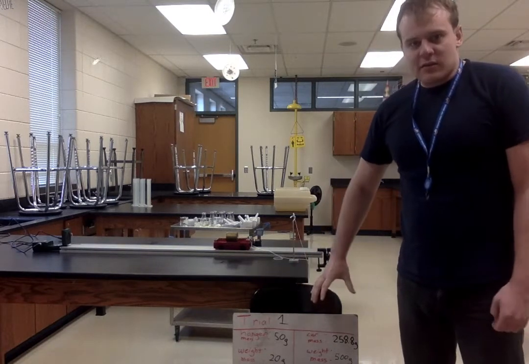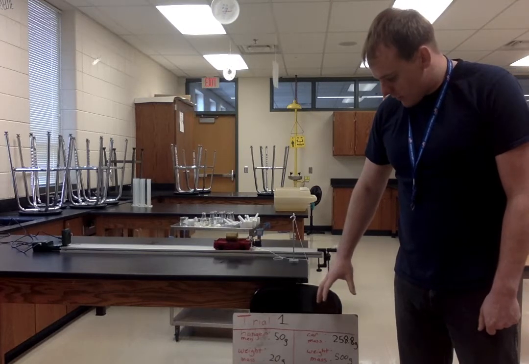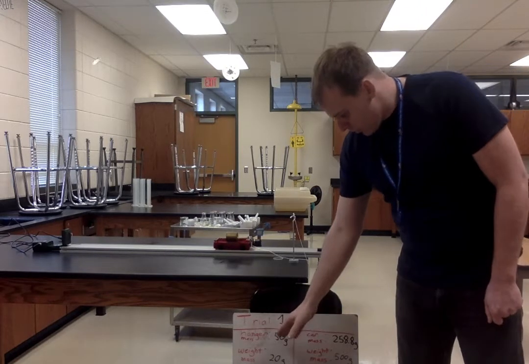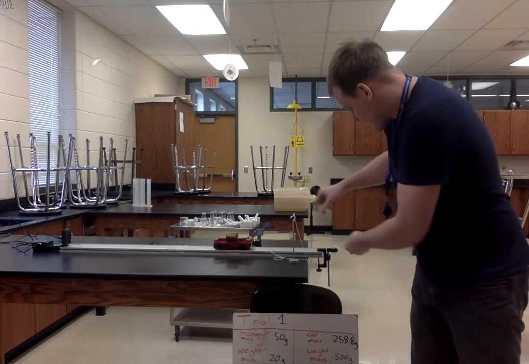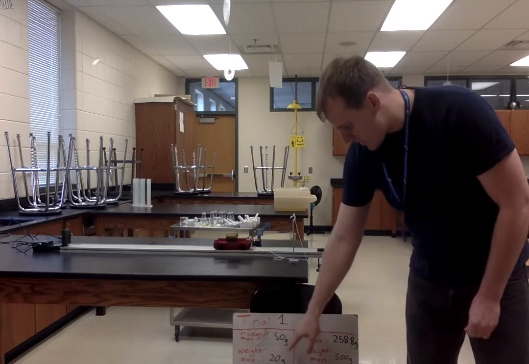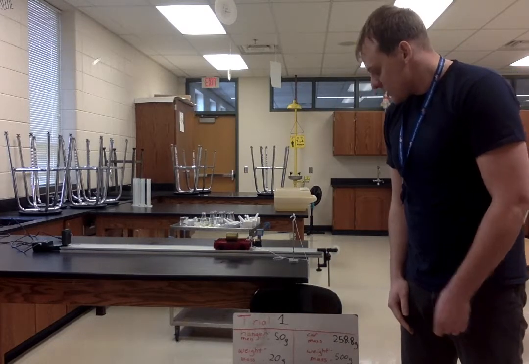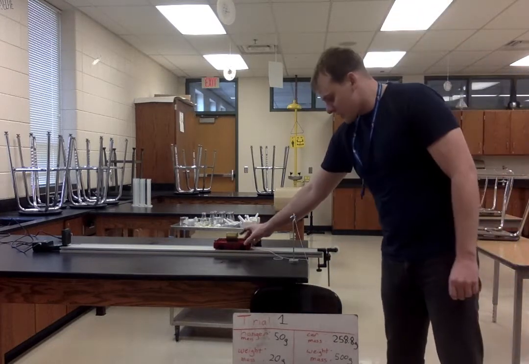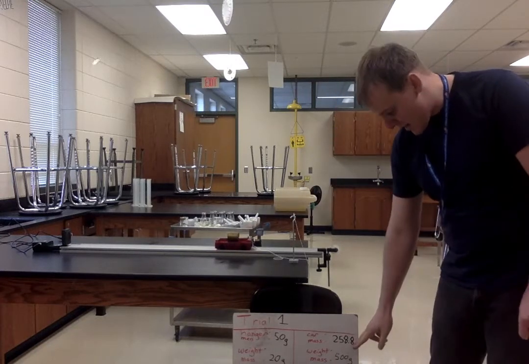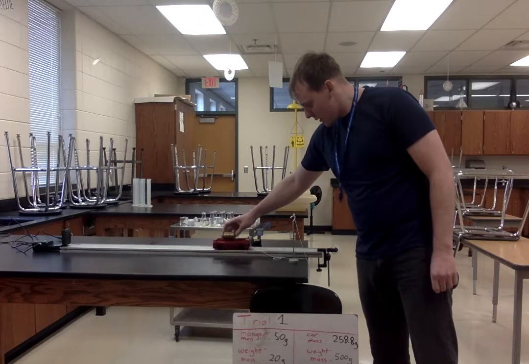With these trials in experiment 2, what you're going to have to do is calculate the total mass of the weights that's hanging over the edge here. So you're going to have to add the mass of the hanger and the mass of the weight together. Similarly, to figure out the total mass of the car here, you're going to have to add the mass of the car plus the weight that's on top of it together.